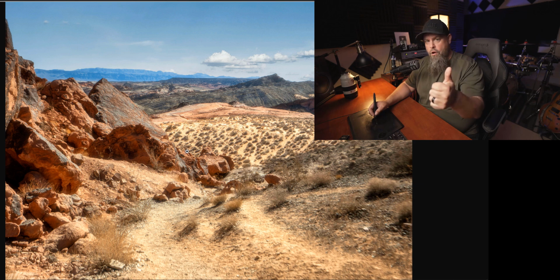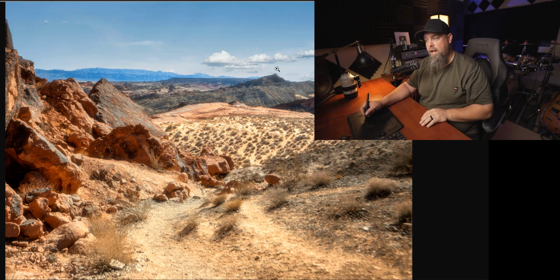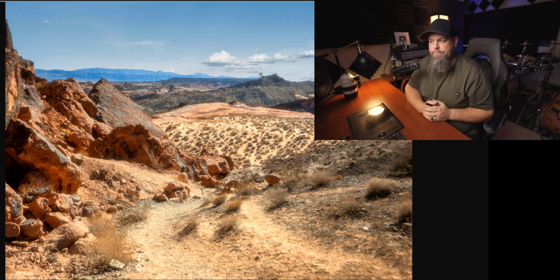So no need to exposure bracket it. No need to focus stack it. You did a great job on the exposure blend, or the bringing in the sky. But yeah, learning when you need to exposure bracket.